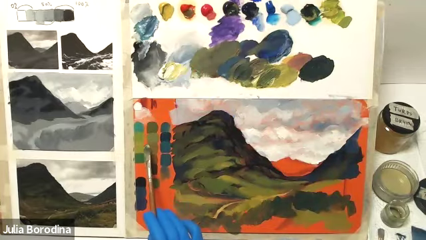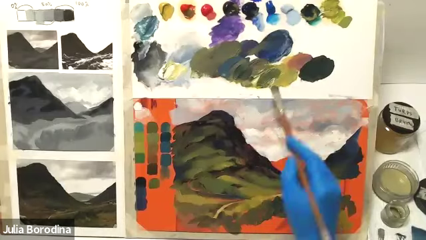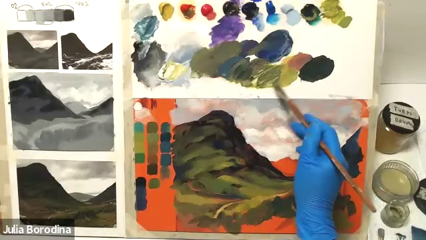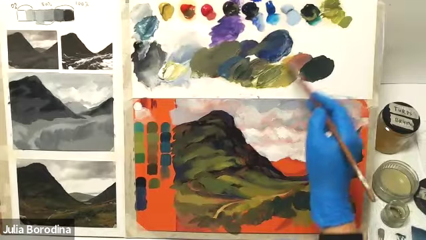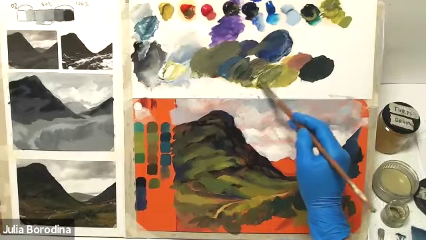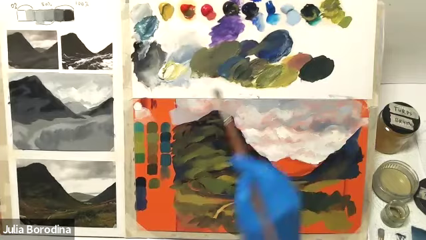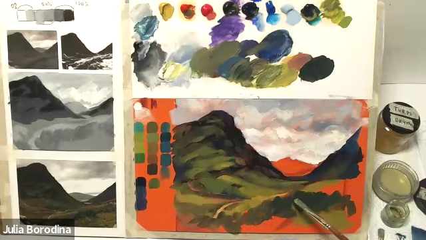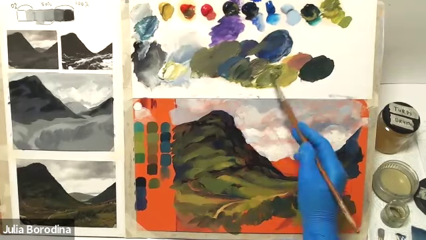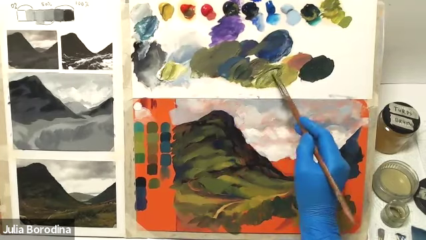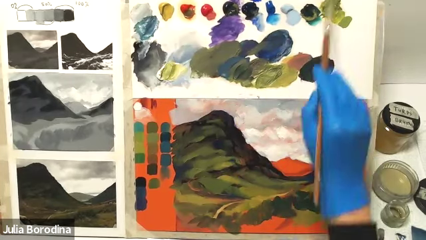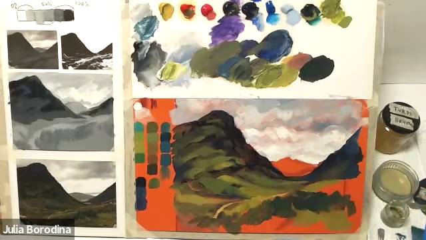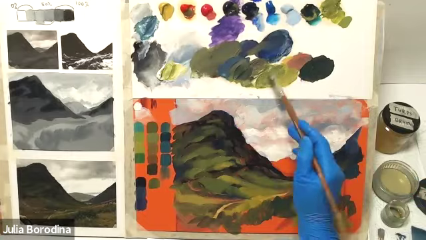Okay, they're kind of coming too close to some of these colors. Okay, good. So let's play some texture. Let's create some texture for the stems and leaves.